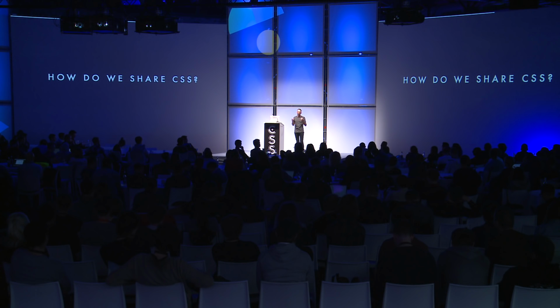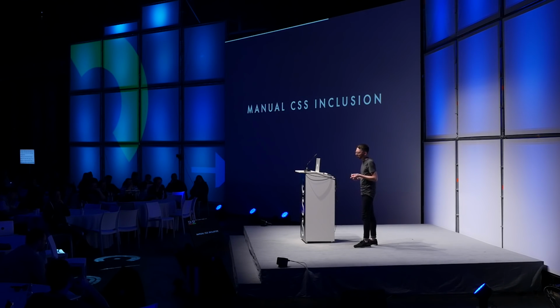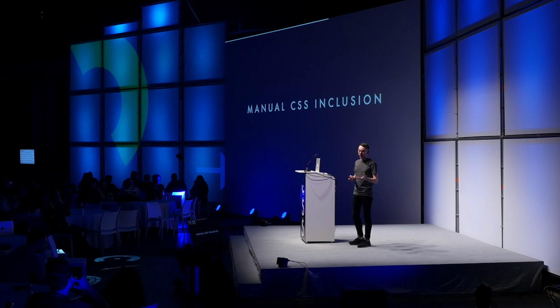I want you to think about how we share CSS. We've been doing it for a long time. How do we do it? You might think that we've had package managers that are friendly to the front end like Bower, and that's true. But even when you're using package managers like npm, when you're including CSS into your application from a third-party package, the inclusion step is generally a manual step. It's something that you have to go out of your way to wire into your application, which is completely different from the code that you're installing.